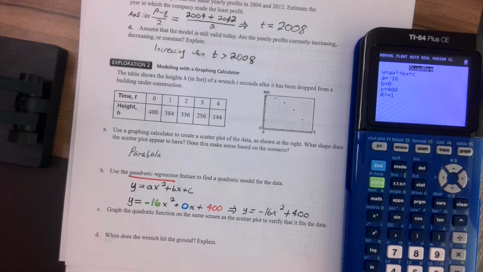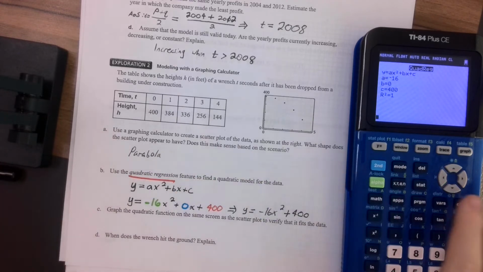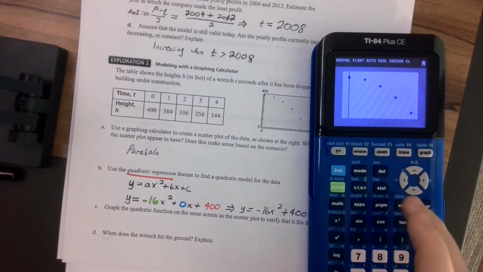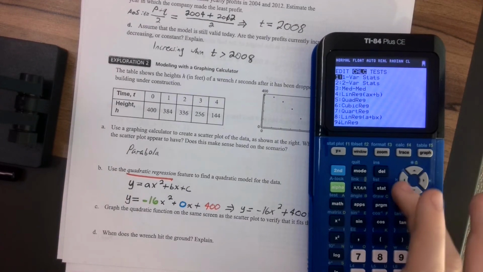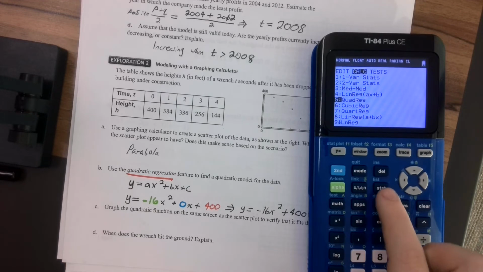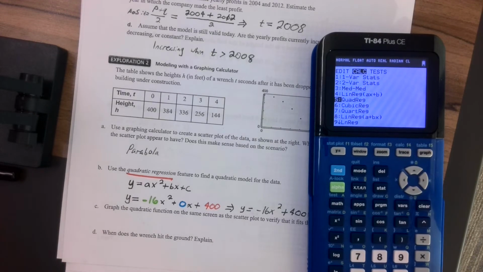Now, it wants us to graph this quadratic function. And if you just do what I did, if you just click Calculate, nothing happens. We don't see a graph. However, we can still figure this out. Go back to your quadratic regression in Calc, 5 down. So go back to Stat, over to Calc, and go 5 down.